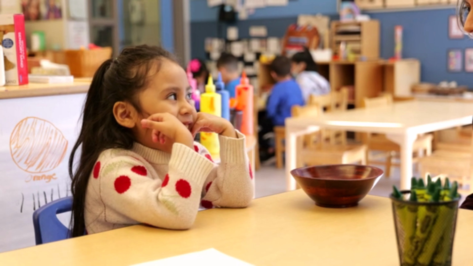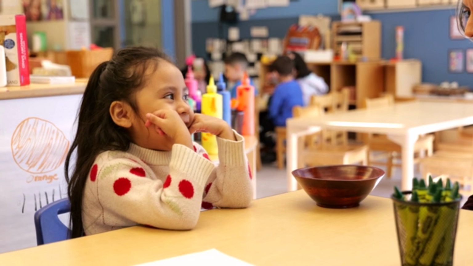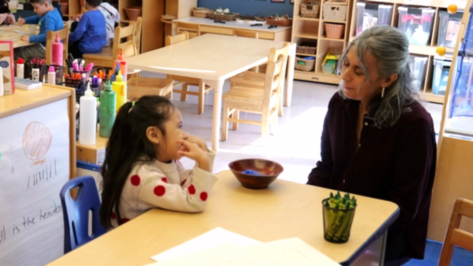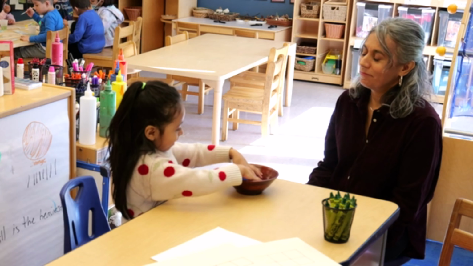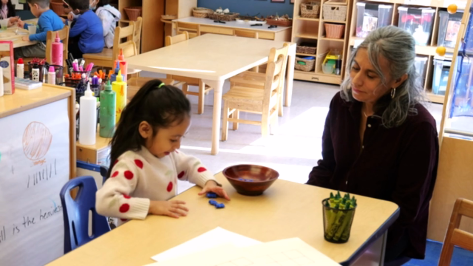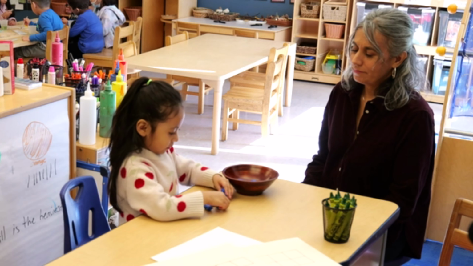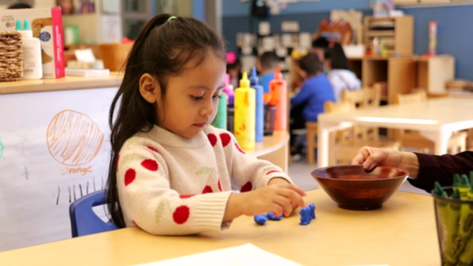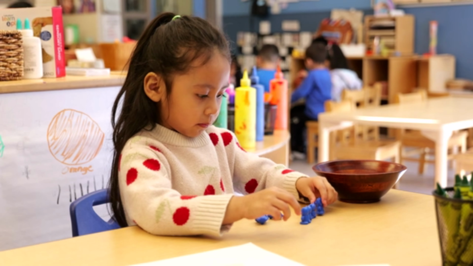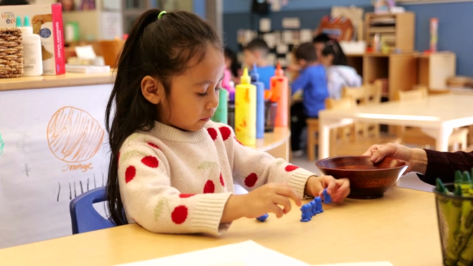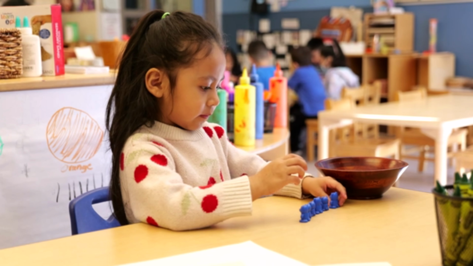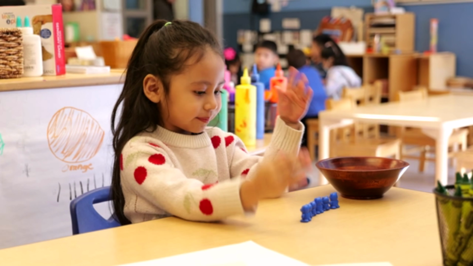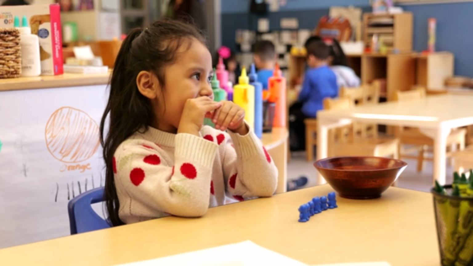Okay. There were 7 bears at the playground. Look at that color. Then 2 more bears came. How many bears are at the playground now? You're done? Should I read it again so we can hear it? Okay. There were 7 bears at the playground.